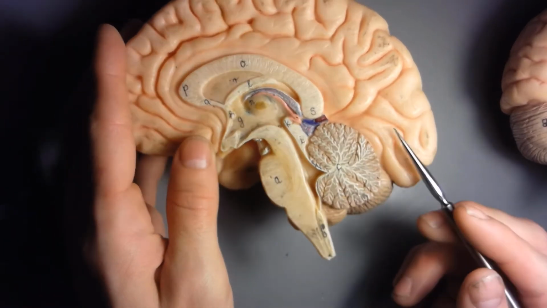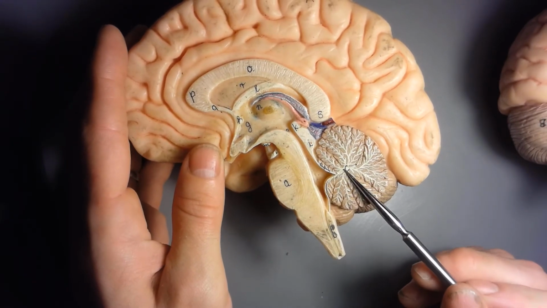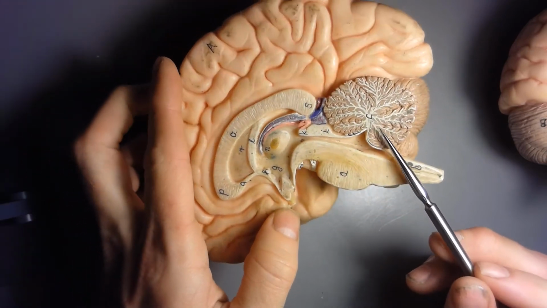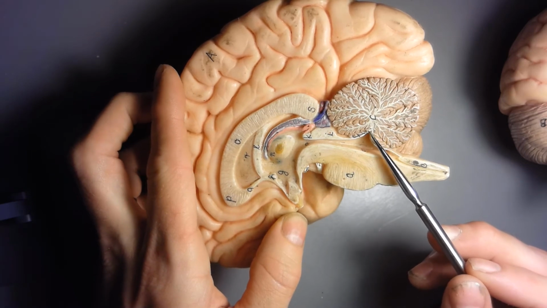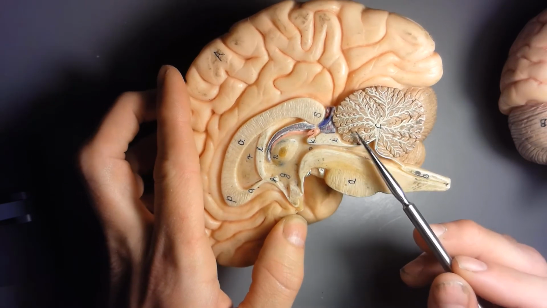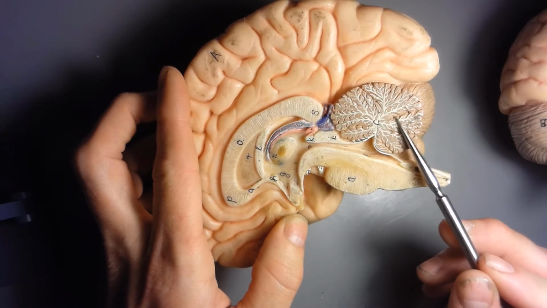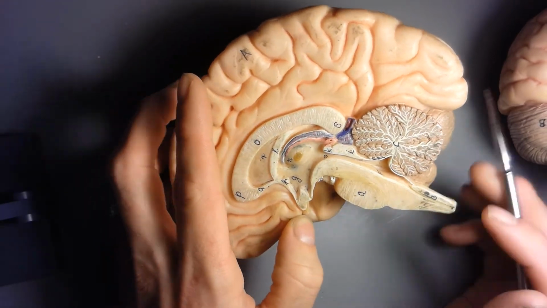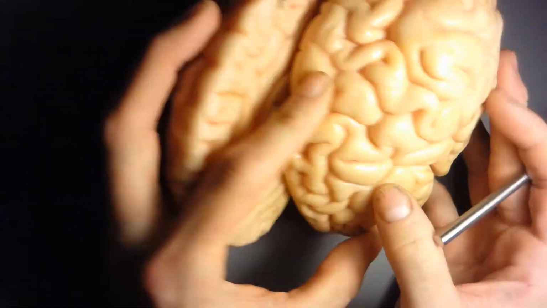Okay, and then last thing, looking at the cerebellum here, you have this white matter here that's called arbor vitae. Now, arbor vitae means tree of life. So if you look at the white matter, it looks like a tree with tree branches. It's an arbor vitae. The brown is gray matter. The brown is called a cerebellar cortex. Okay, so that is all the different parts of the brain on the model.